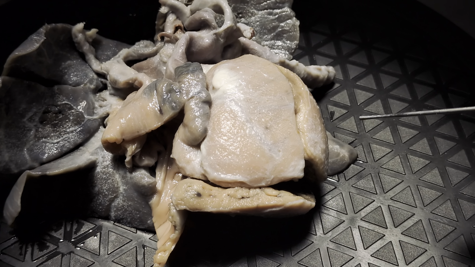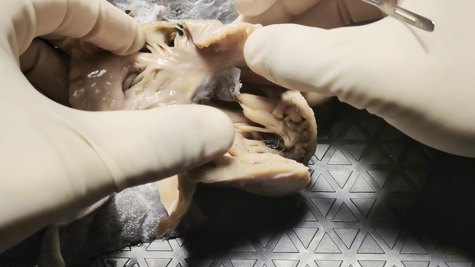We'll start off as we usually do, by trying to identify what externally looks like the morphologic right atrial appendage. And here we see an appendage that's triangular in shape, pyramidal, or broad-based, consistent with, at least externally, a morphologic right atrium. So why don't we go ahead and open up this atrial appendage here and take a look. And what we find is that there are pectinate muscles that spill outside the confines of the appendage, consistent with a morphologic right atrium.